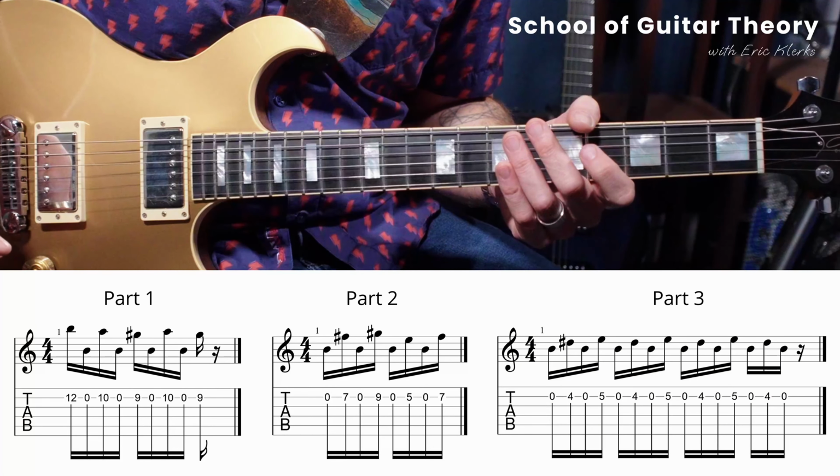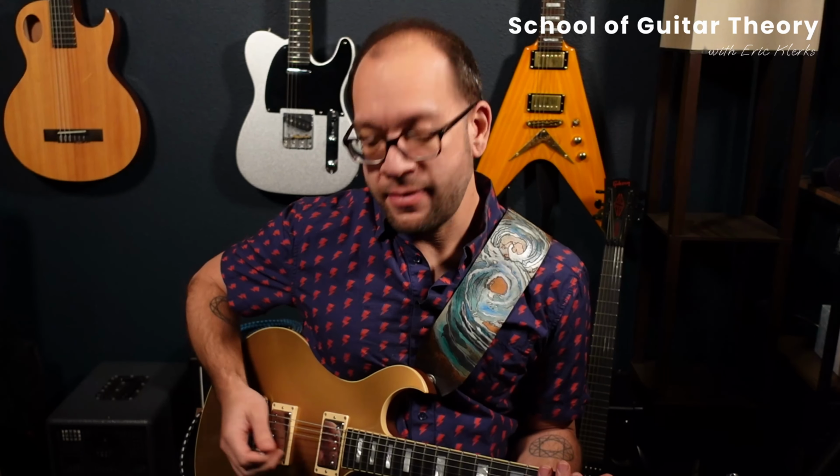Nice job. Finally, we're going to look at one of the biggest technical challenges to playing Thunderstruck cleanly and clearly, and that's alternate picking every single note. So what is alternate picking? Well, alternate picking just means that we're moving the pick up and down to pick multiple notes. It looks like this.